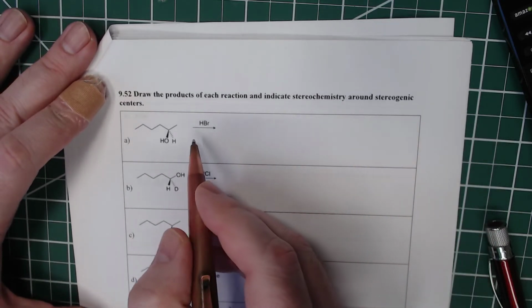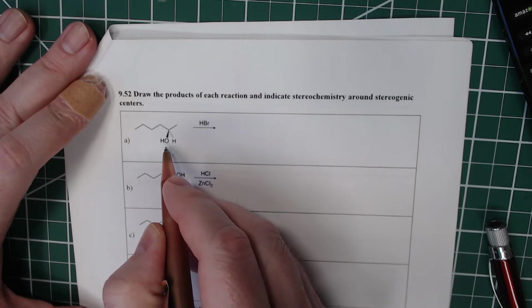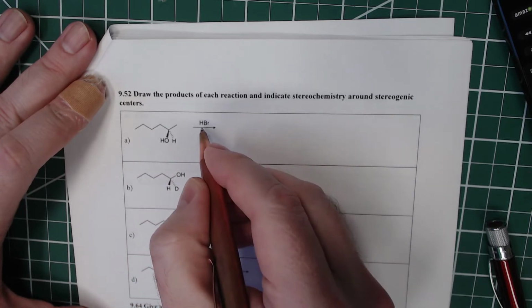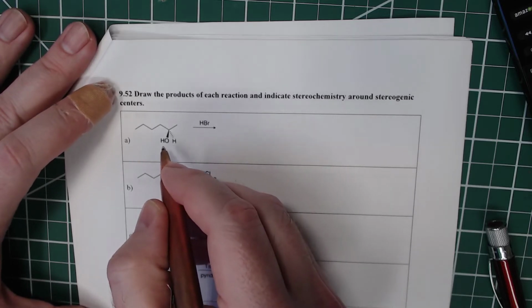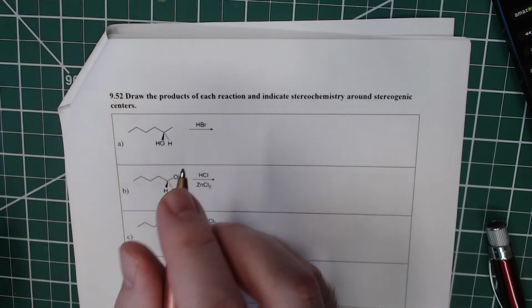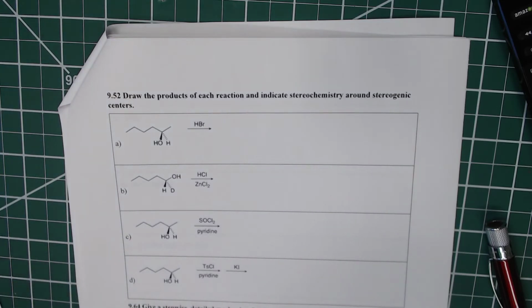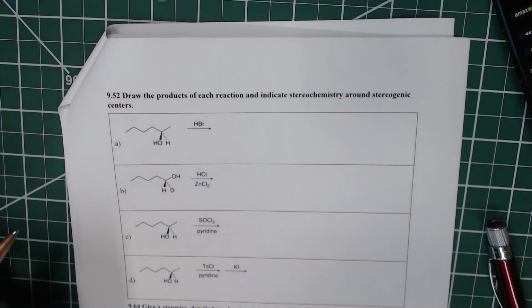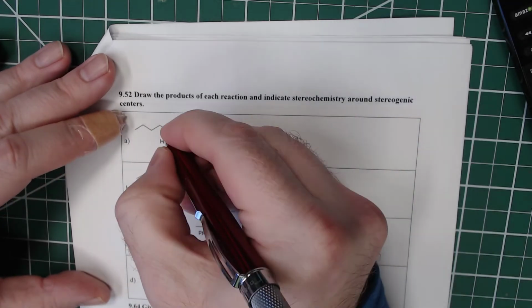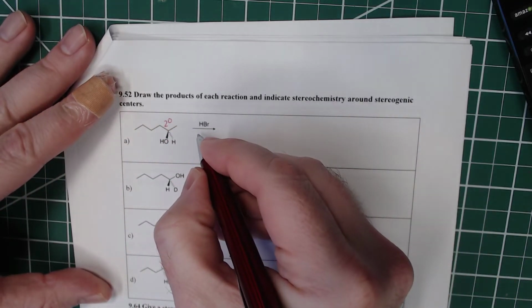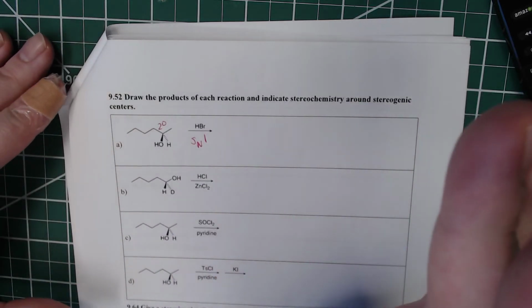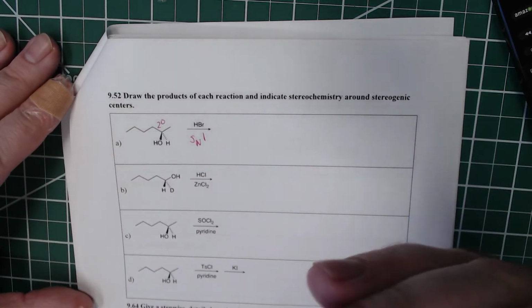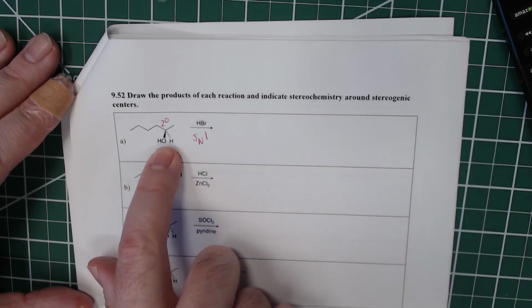And so here we've got a secondary alcohol and HBr. Since it is a secondary alcohol, that means that the mechanism for this is going to be an SN1 mechanism. Since it's SN1, we get a carbocation intermediate, and that means that that stereogenic center is not going to be retained.